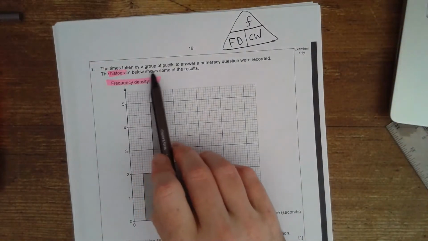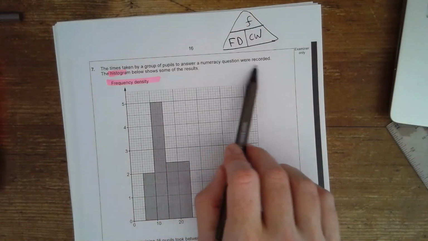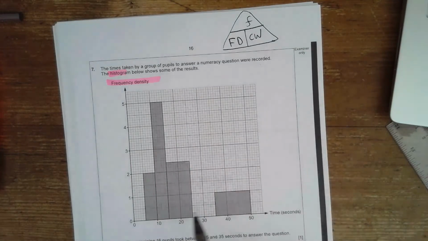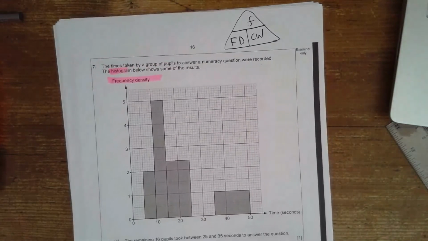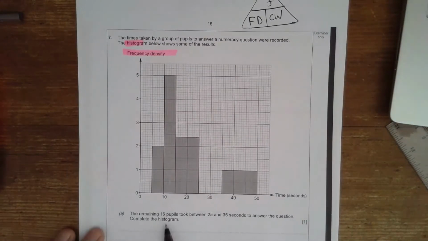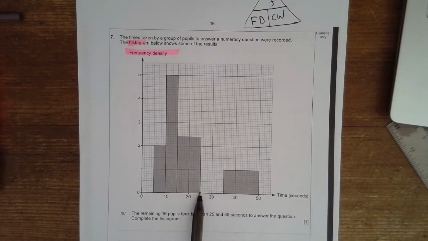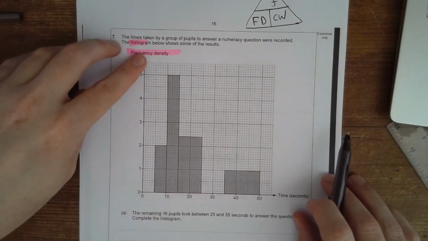So we're told the times taken by a group of pupils to answer a numeracy question were recorded. The histogram shows some of the results. So we can see there's my histogram with a missing bar. It says the remaining 16 pupils took between 25 and 35 seconds to answer the question. So we can see that's the bit that's blank there. Complete the histogram. Okay, so I need to go and work out what the frequency density is.